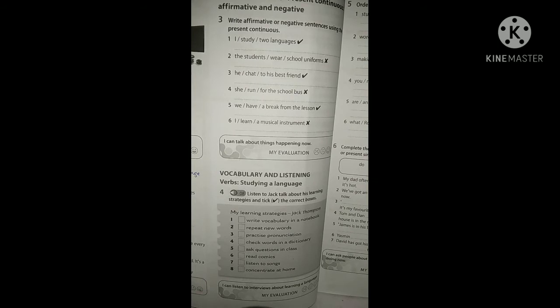Yes, that's true. Check words in a dictionary? I haven't got a dictionary, but I often check new words on the internet at home. What about questions in class? I don't normally ask questions in class, but my friend Ben asks questions all the time, so I don't need to. And what about at home?